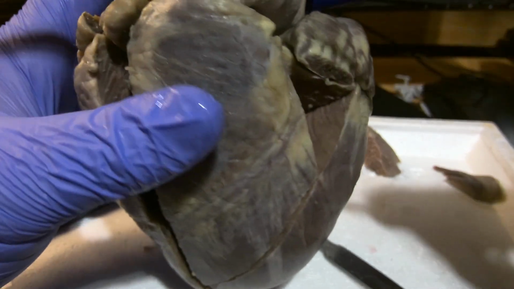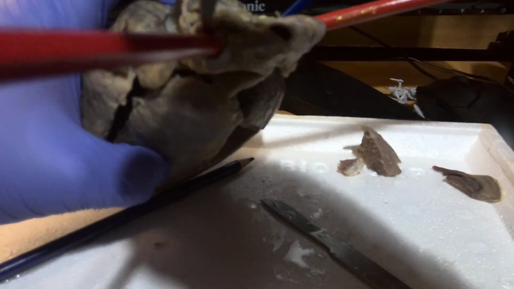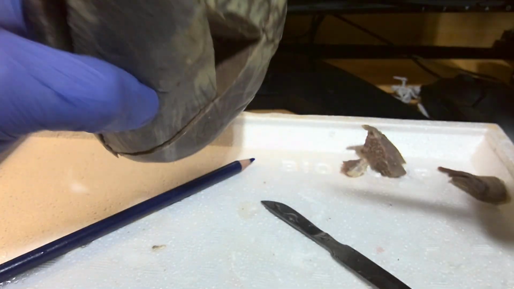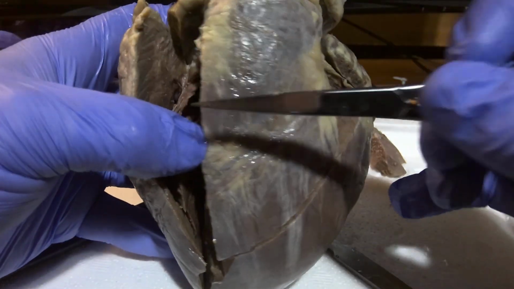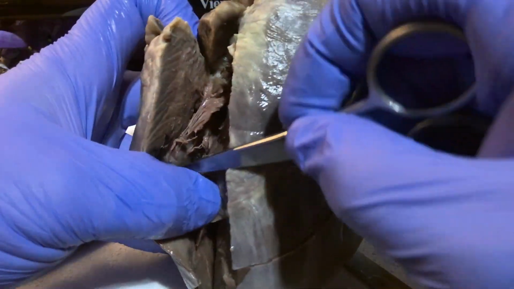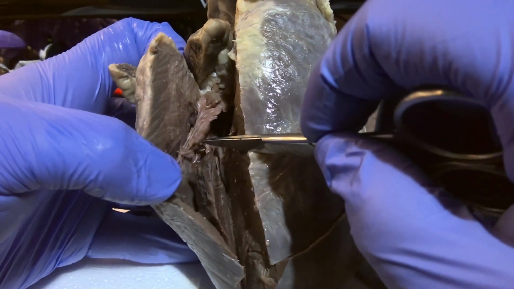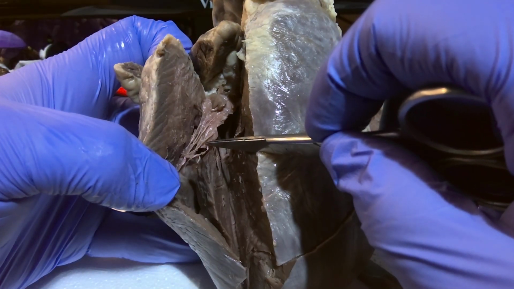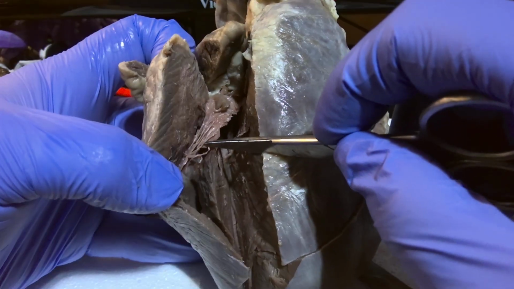The brachiocephalic artery is going to be this artery here, coming off of the aorta, the first one in line. The chordae tendineae, otherwise known as heartstrings. This is the chordae tendineae that's attached to the tricuspid valve, but that will be the chordae tendineae here.